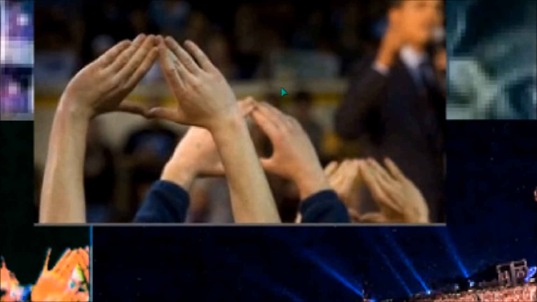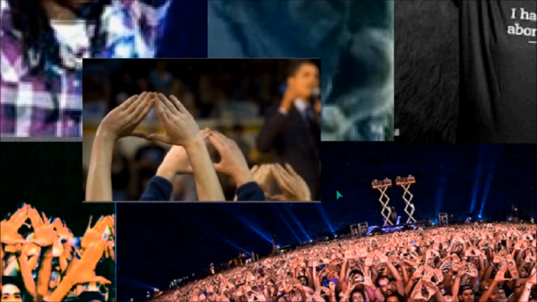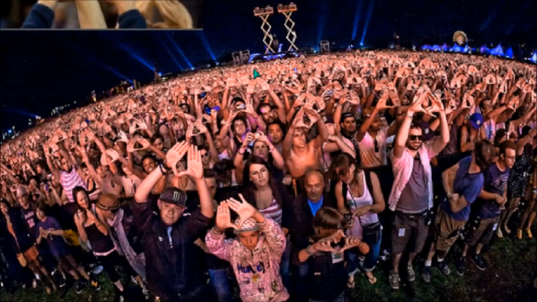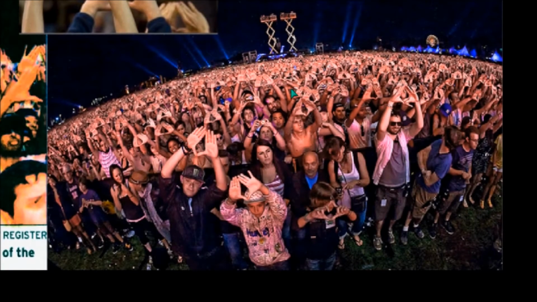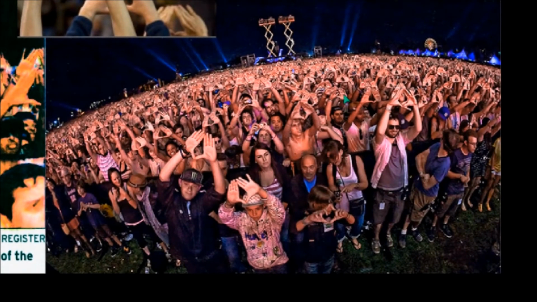You can see this now, Obama in the background and people holding up this triangle. But look at the masses, and this is one of the images that I use for this presentation to show you the mass programming going on.